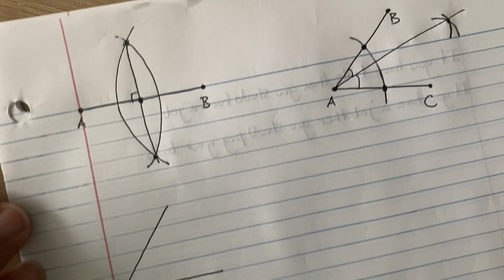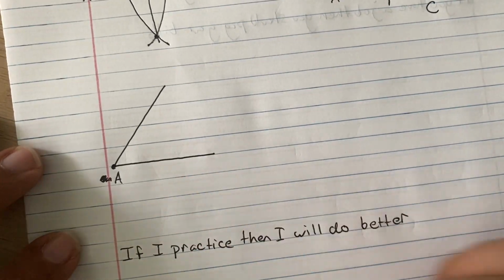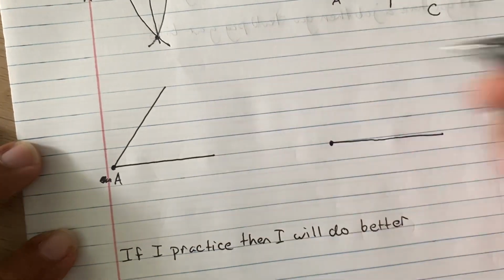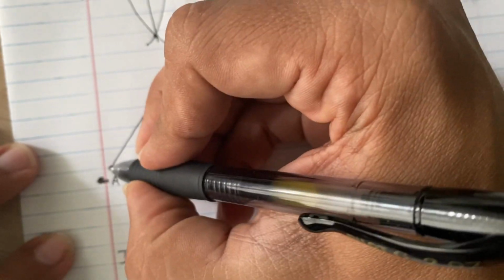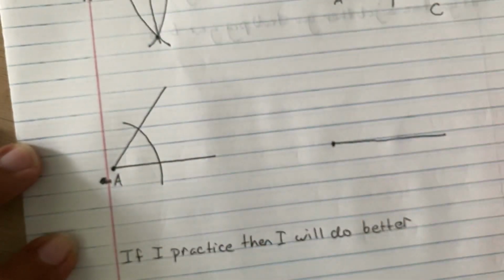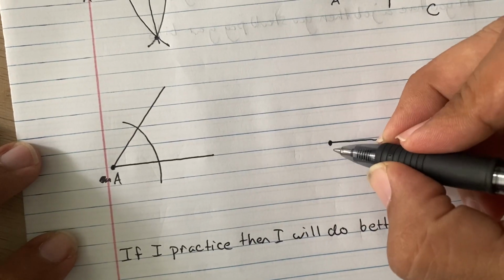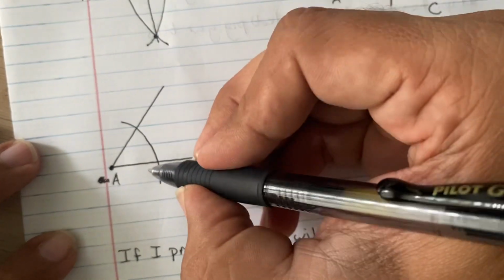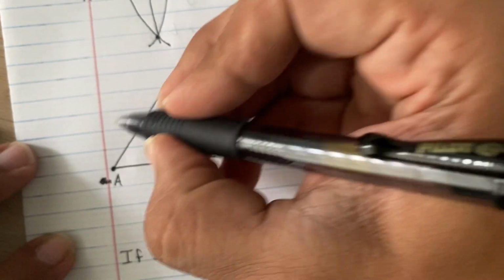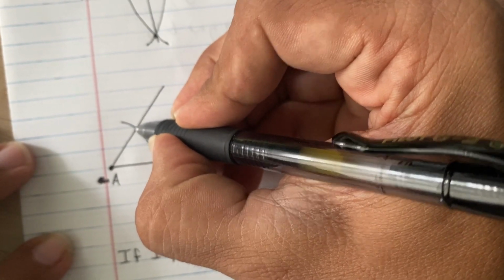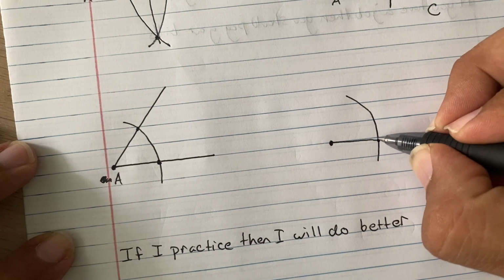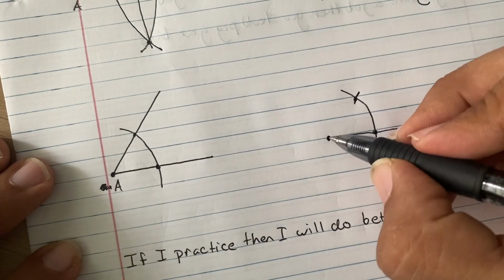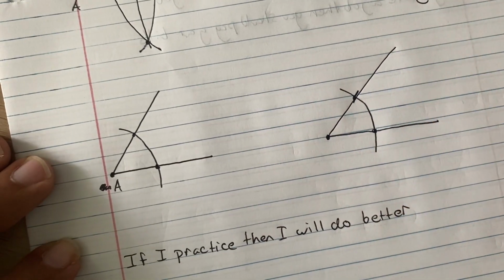It'll bisect the angle. Now I'm going to show you how to copy an angle. So first you draw a line here. We're going to copy the opening of this angle. So we're going to make an arc. We're going to put a sharp point here and make an arc. Then you're going to keep the compass the same measurement, putting the sharp point here and making an arc. Then you're going to measure this, putting the sharp point here and measuring this opening. Once you have that opening, you put the sharp point here, make a little arc, and that is now going to copy the angle.